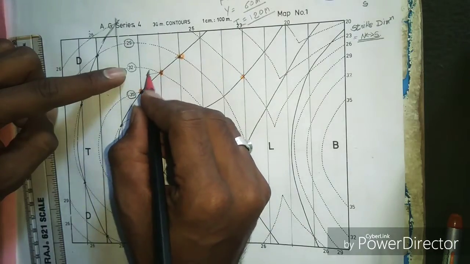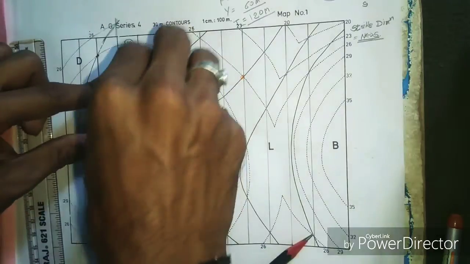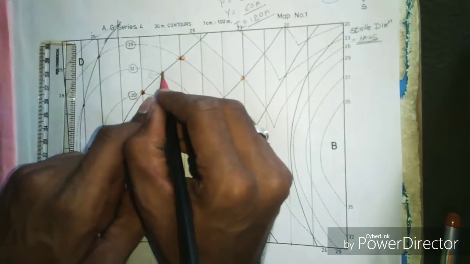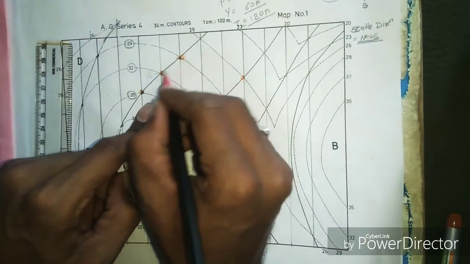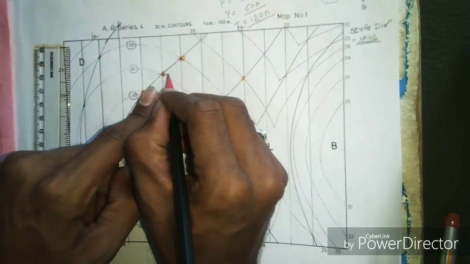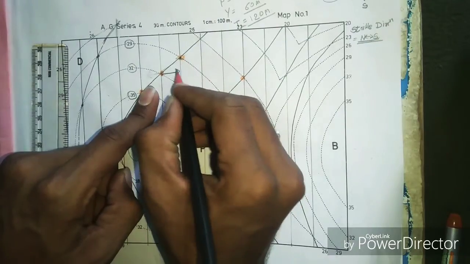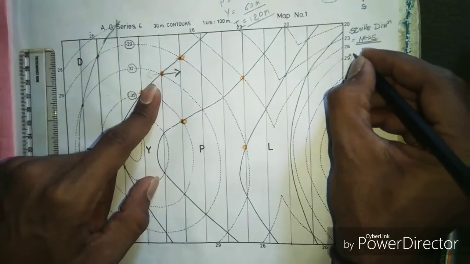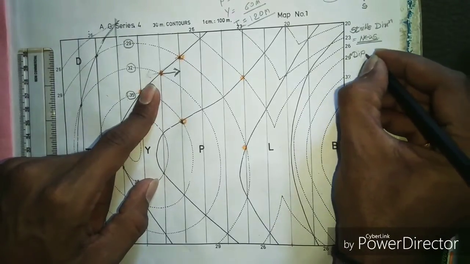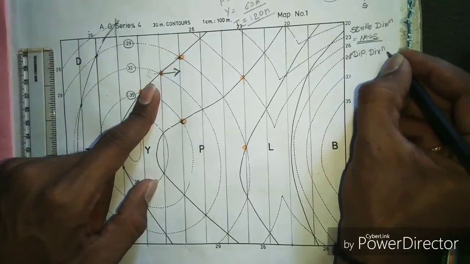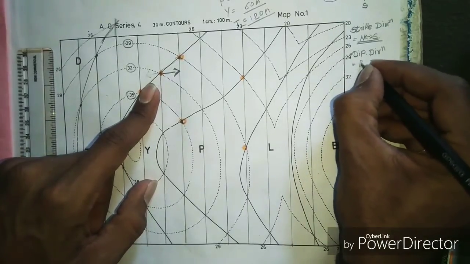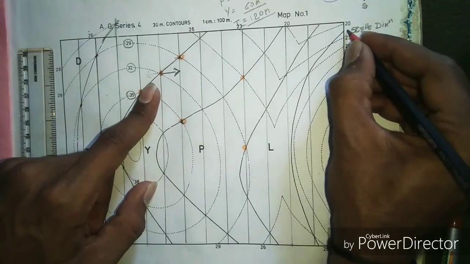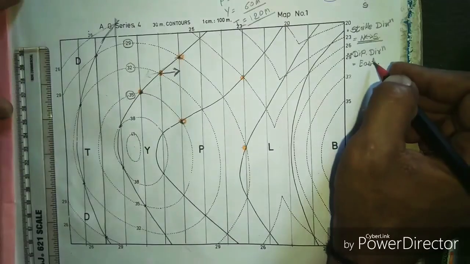That means in this direction the bed is not dipping. The bed is always dipping from the higher elevation point, or higher contour value, to the lower contour value. That means it is running from 320 to 290 meter. That means the dip direction of these beds is towards the east. So I will write it down here: dip direction is towards east.